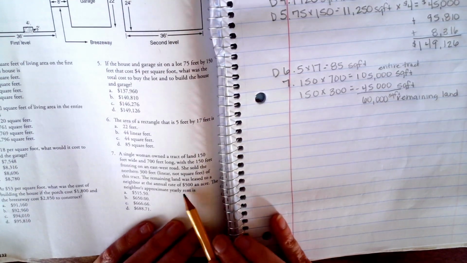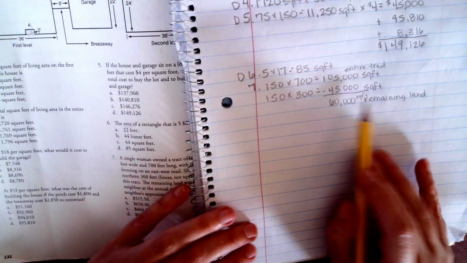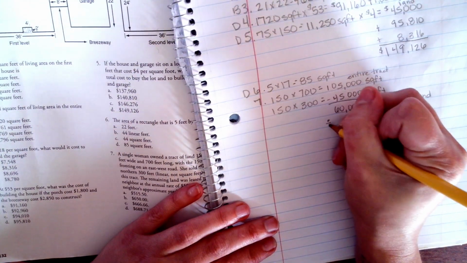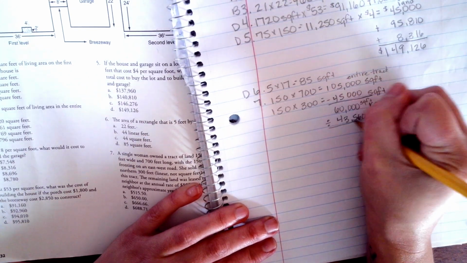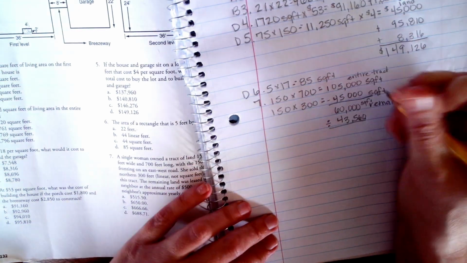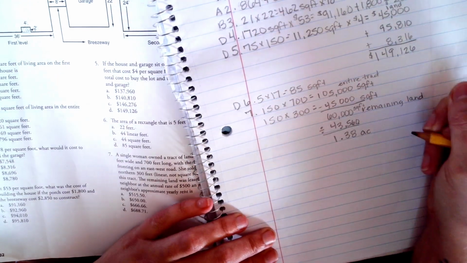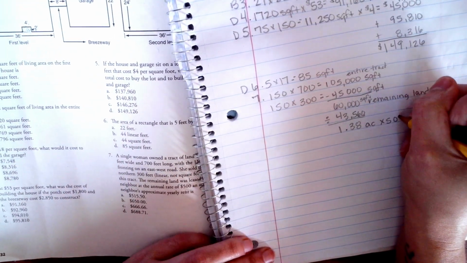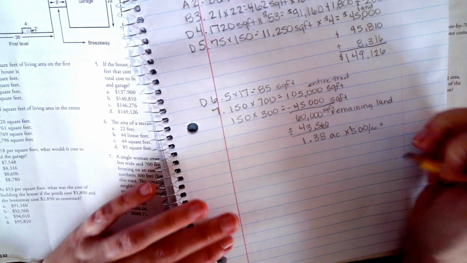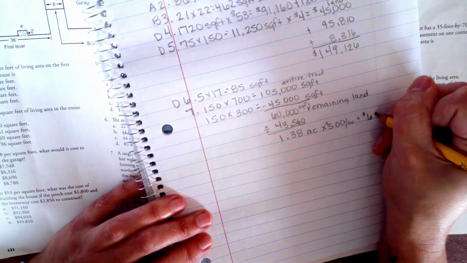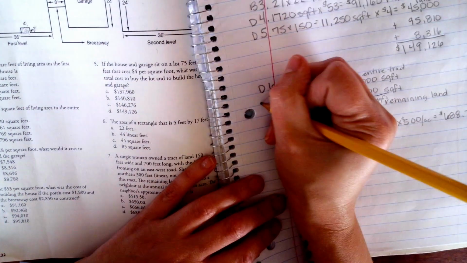Okay, and it tells us that the rent was 500 an acre. So this is in square footage, we have to turn it into acres. So 60,000 divided by 43,560, that is how many square feet are in 1 acre. So the remaining land was 1.38 acres. She rented it for $500 per acre. When you multiply that out, the rent would be $688.71. So your answer is D.